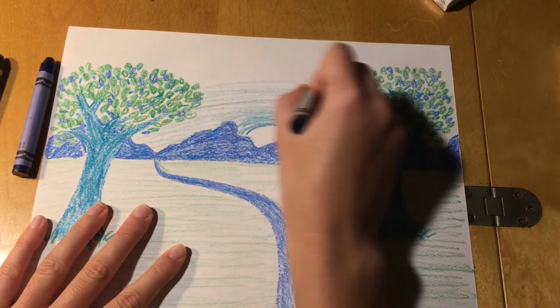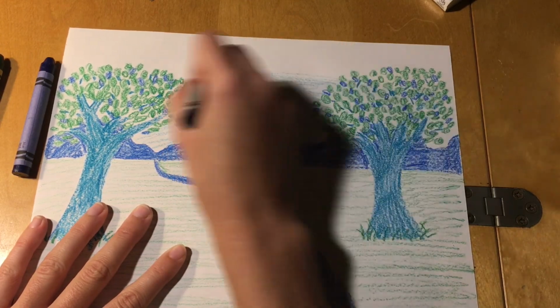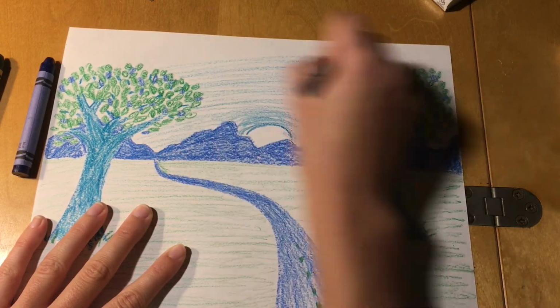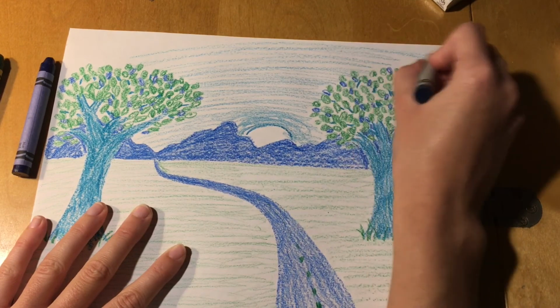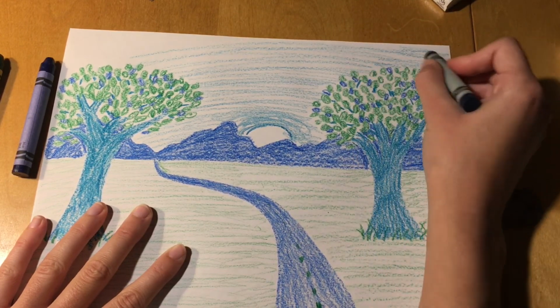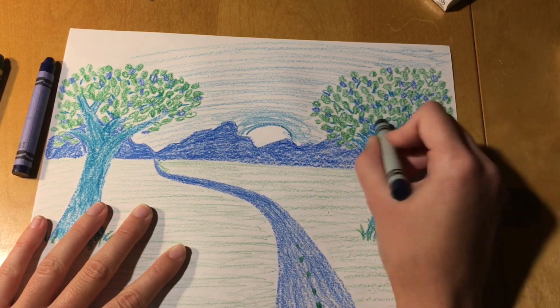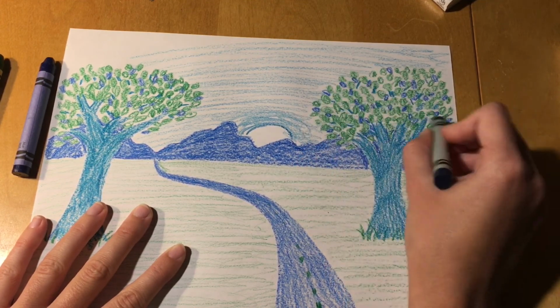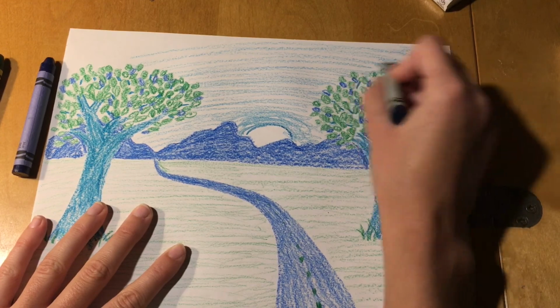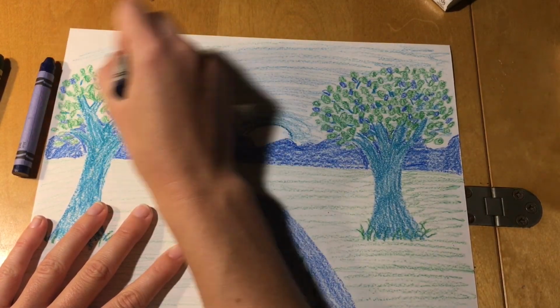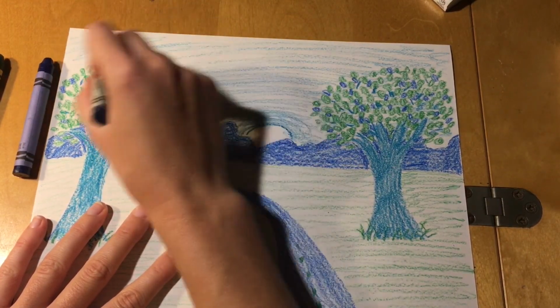You can do your sky however you like if you have the sky showing in your drawing. Again, I'm just sort of coloring in the same direction. Maybe I'll do a light little coloring behind that tree just to get that sky color in there a little bit. Maybe you have clouds in your sky.